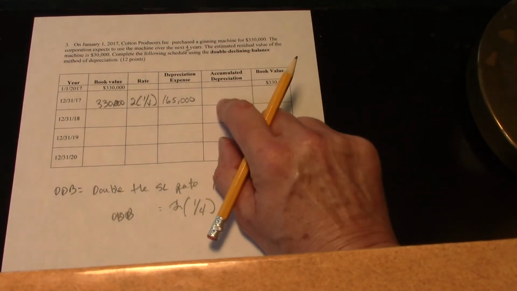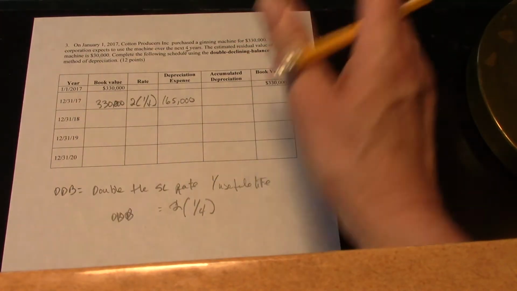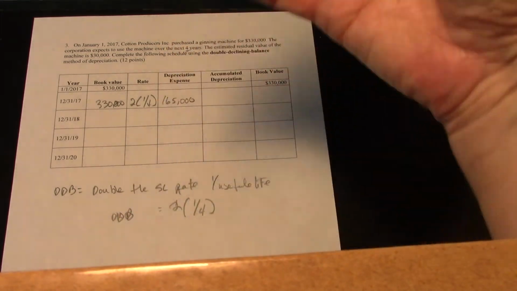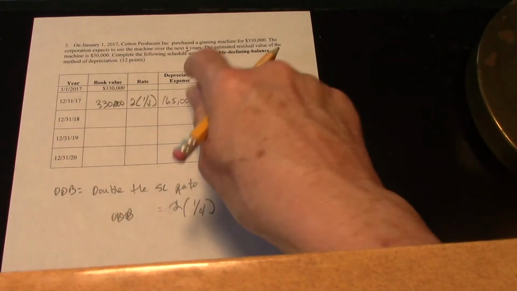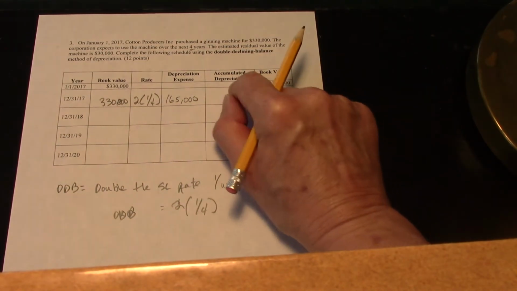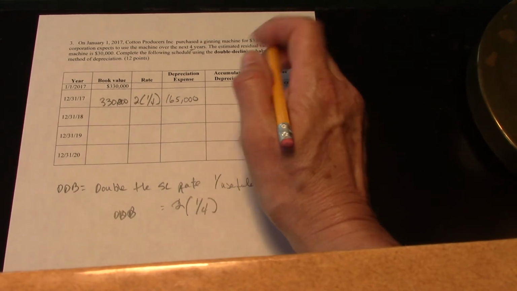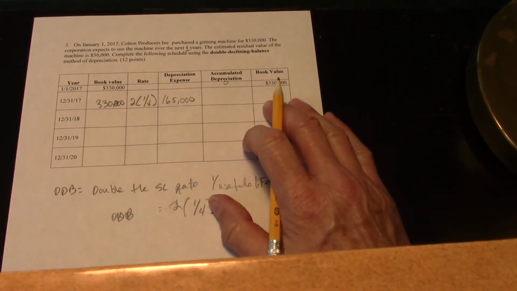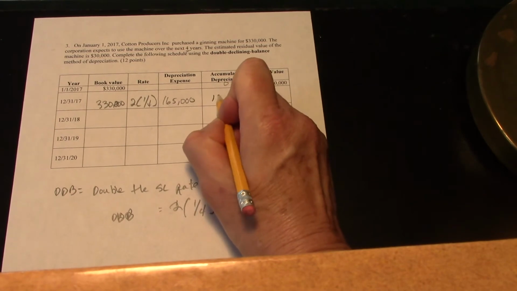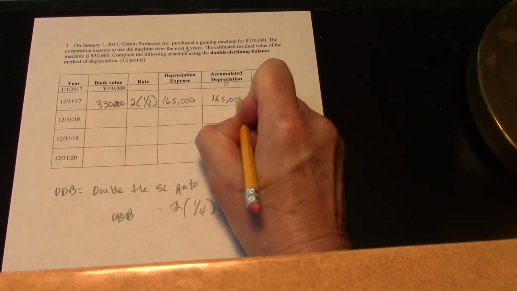Okay, so now accumulated depreciation, no matter what you're doing, is the previous accumulated depreciation plus the new expense. So we don't have any before, right? Which is our first year, so it's like 0 when you think about it. So 0 plus 165 is 165.